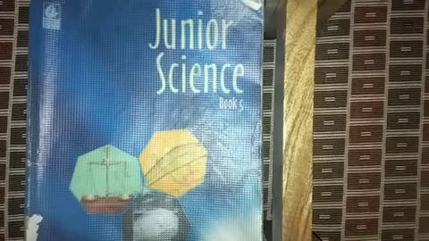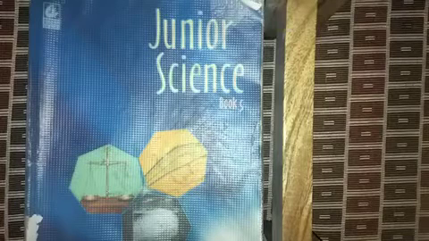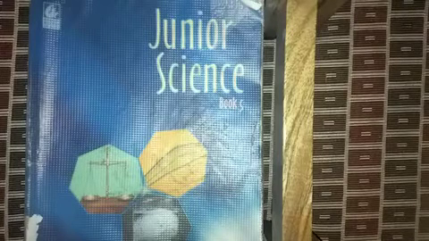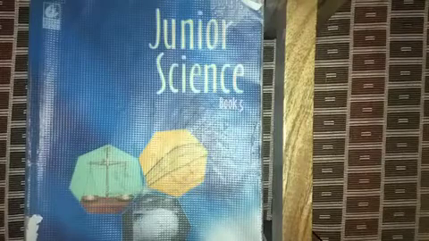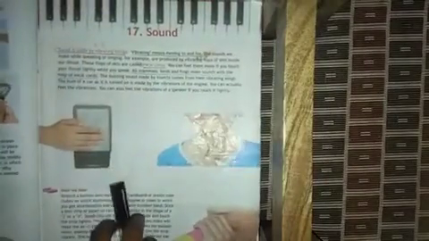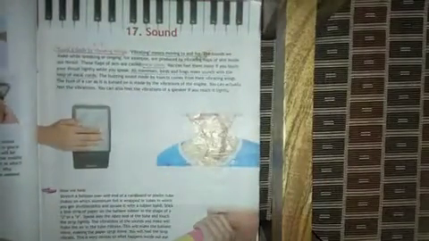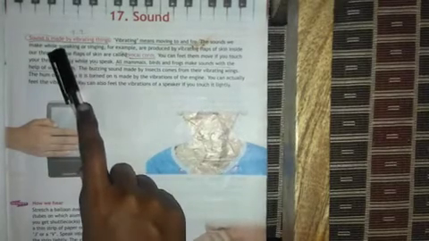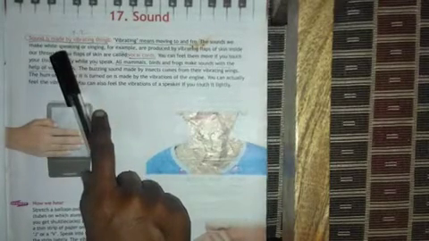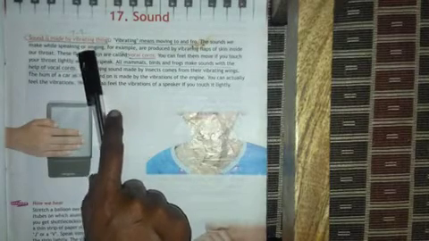Okay, before that, I want everyone to take your science book and turn to page 97. In this page number 97, we learnt how sound is made. Sound is made by vibrating things.